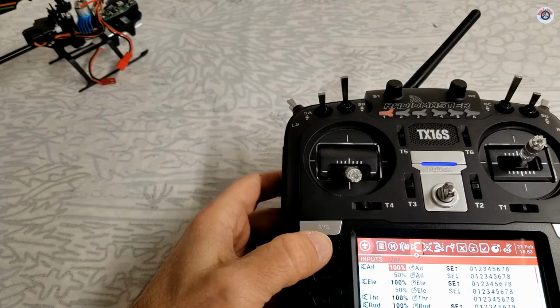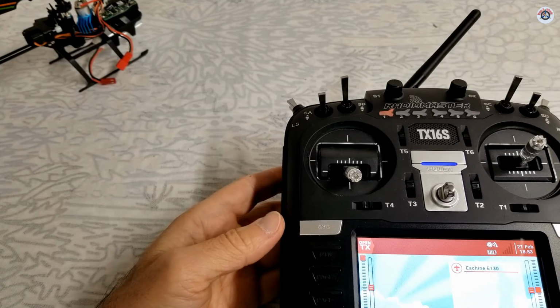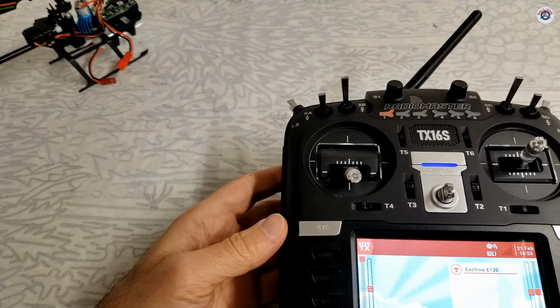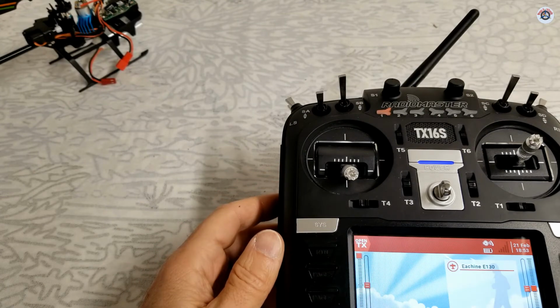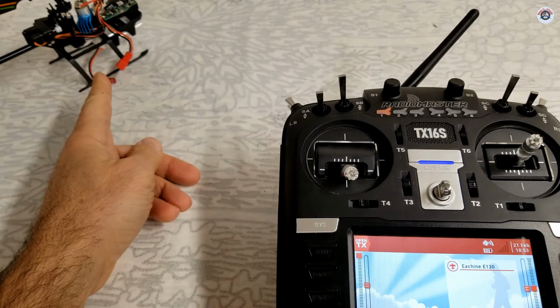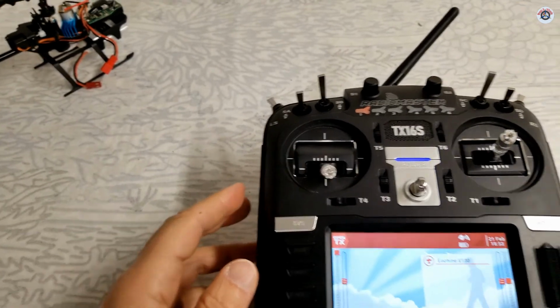Let's move out, return, and we are on the main screen, Eachine E130, and it is time to do a flight testing. Before I do that, I would like to show you something, which is how to bind the helicopter to the TX16S without going to the bind menu every time. So there's a trick for it.